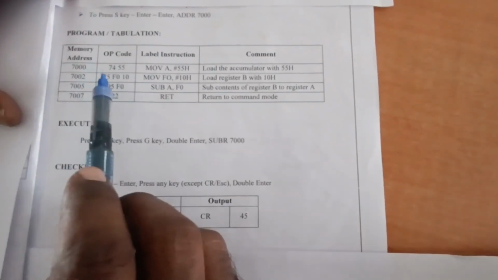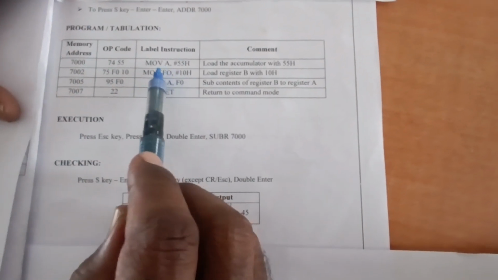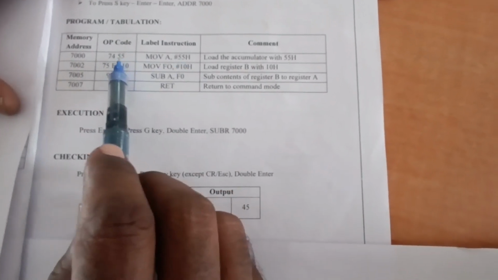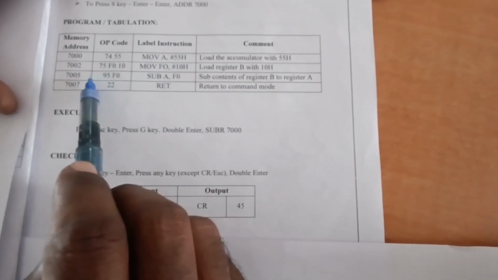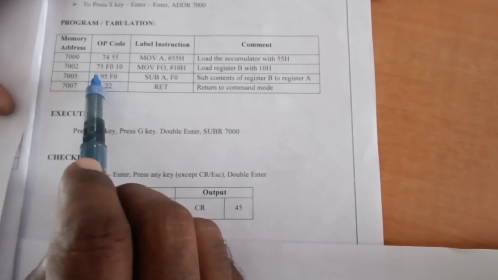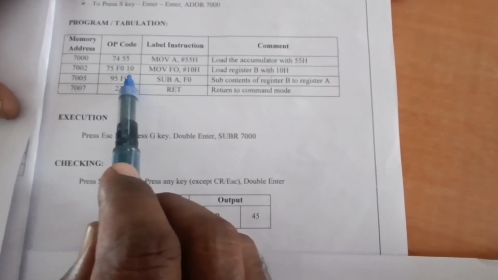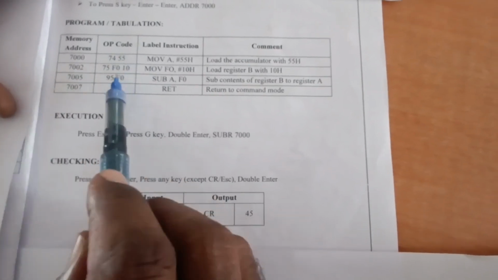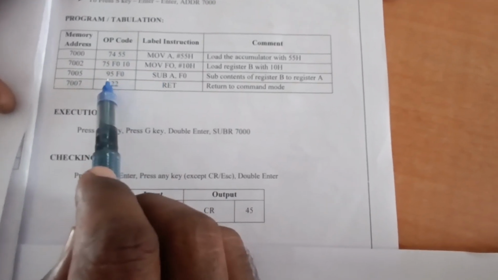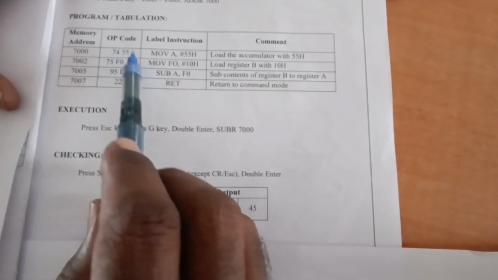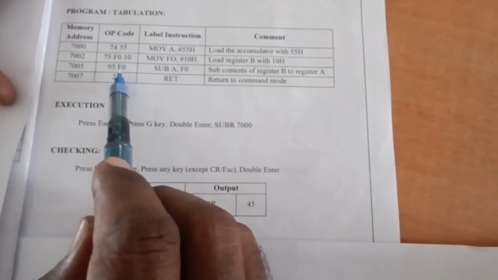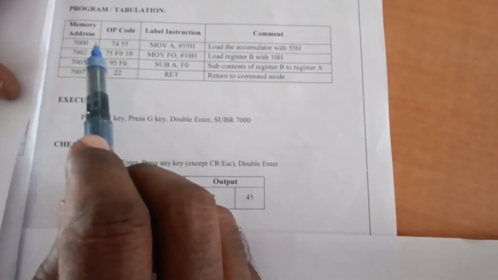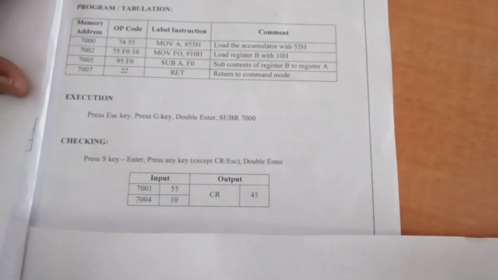Here we use MOV A, whose opcode is 74. We give the location value as 55. Then MOV F0, the load of register B, is 75. The value loaded into the register is 10. Both values 55 and 10 will be subtracted, so the opcode is 95. The result of the subtraction will be stored into register A, that is F0. Finally, it will return to the command mode, that is the initial mode.